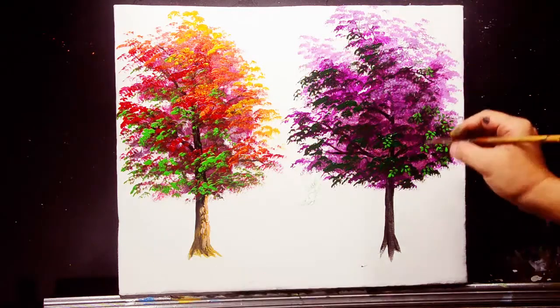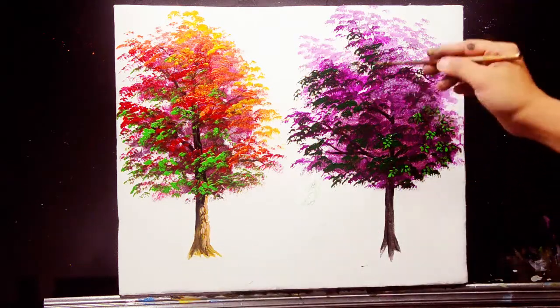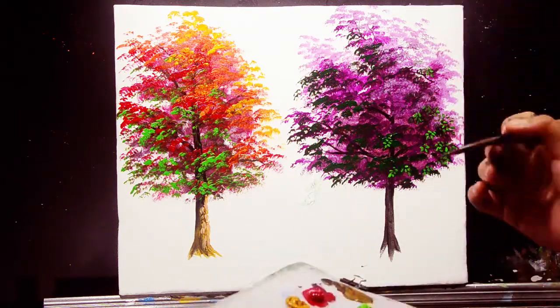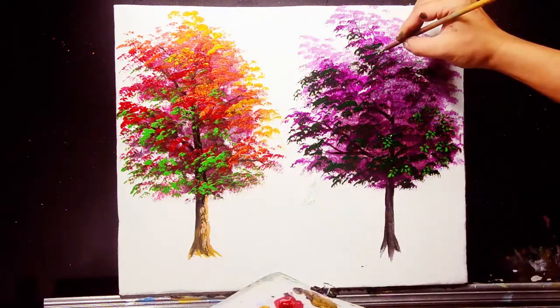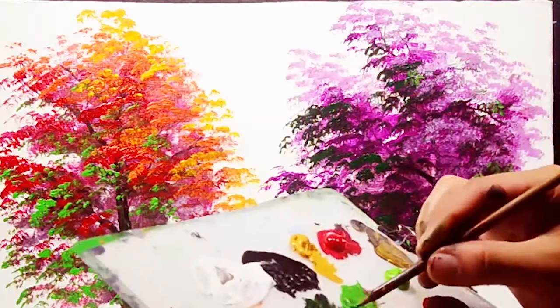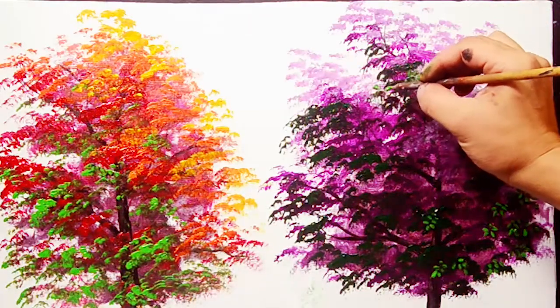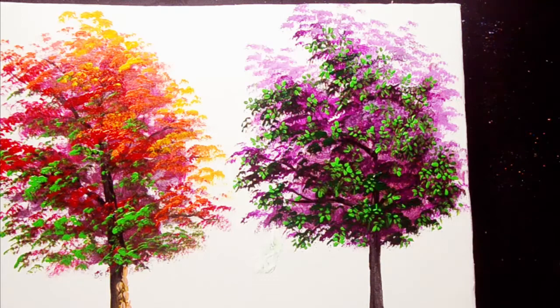Continue adding with this type, using the light green color. I'm continuing adding the leaves here using this pointed brush and the light green color. Just selecting the area and also just blend this color here. I will be back when I finish this one here for the light green color. Now I'm done with the first color here, the first layer of my leaves, or the detail leaves.